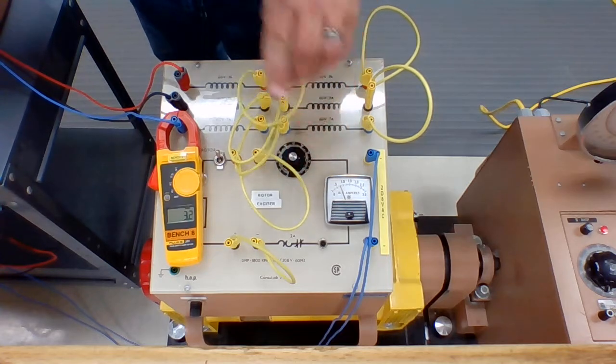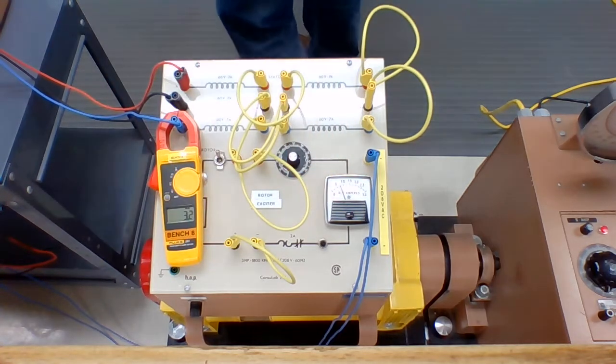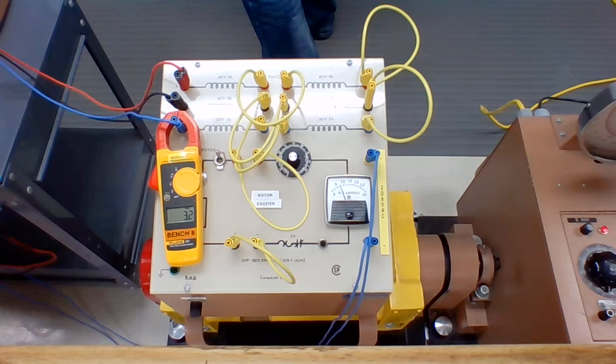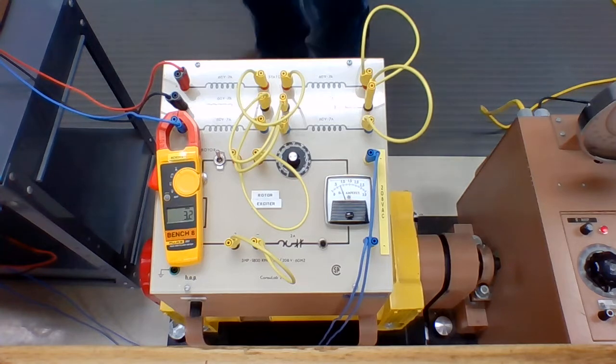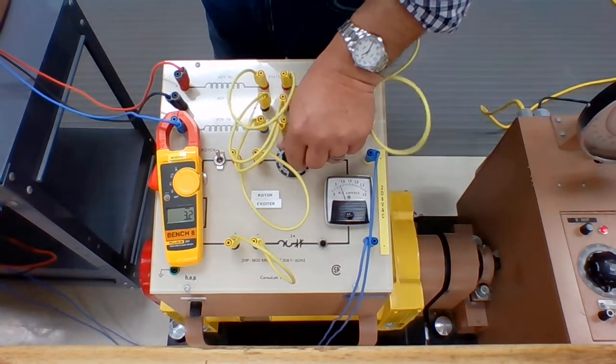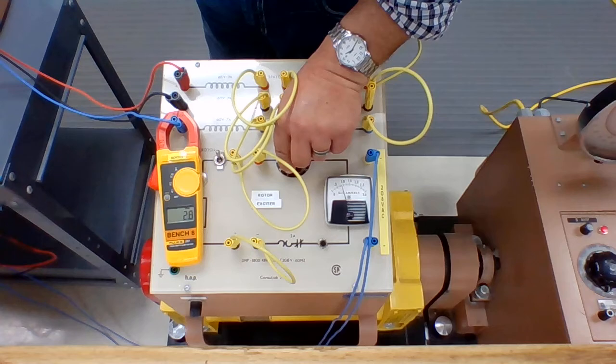At 0.75 amps, we have 3.2 amps of current. Increase that a little bit more.